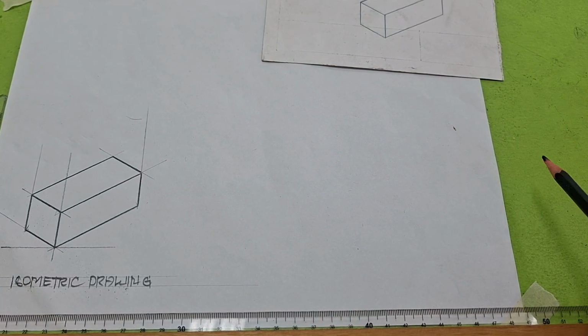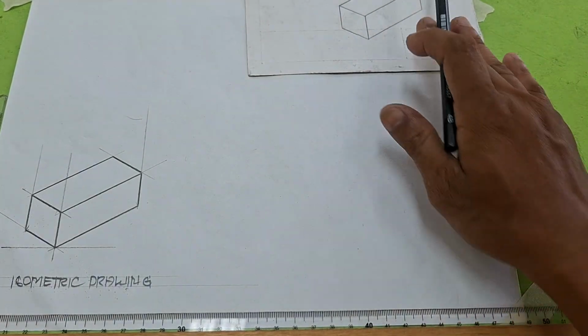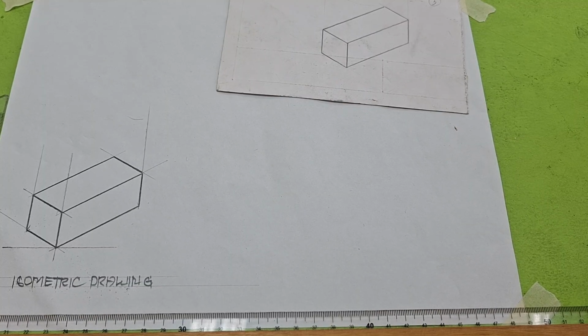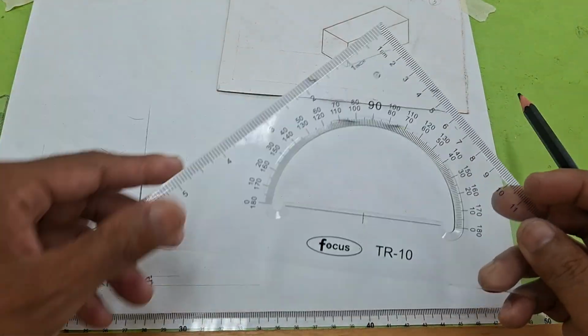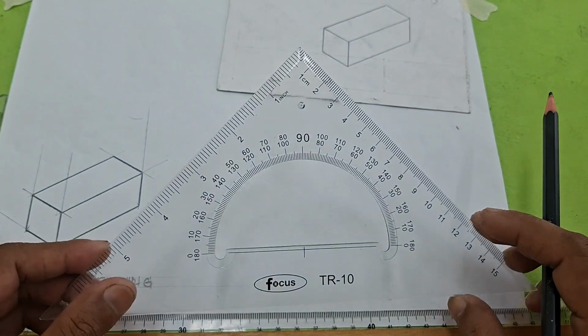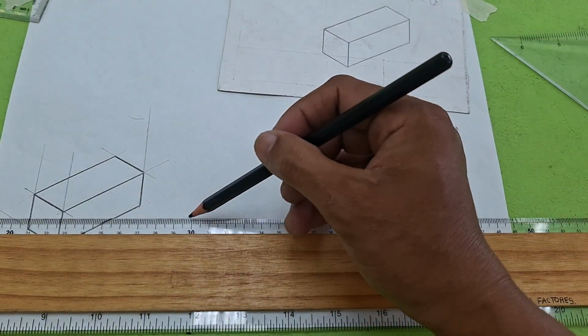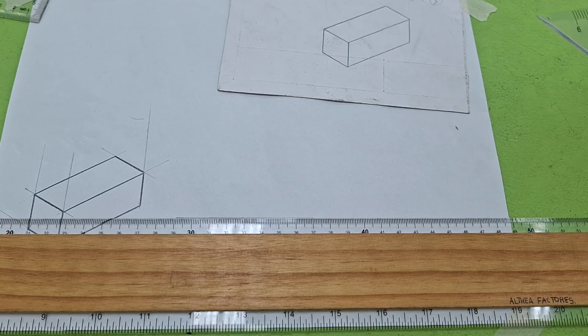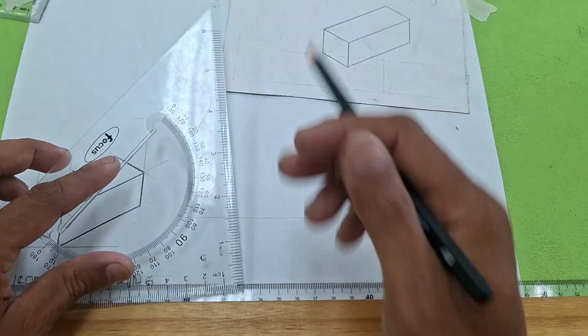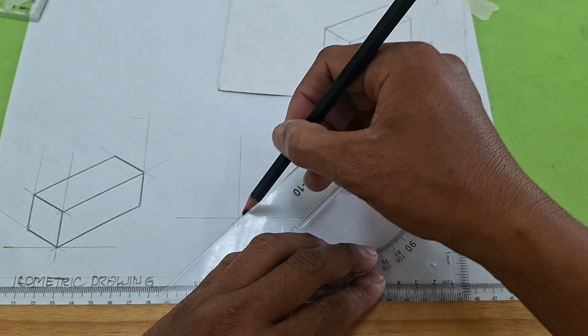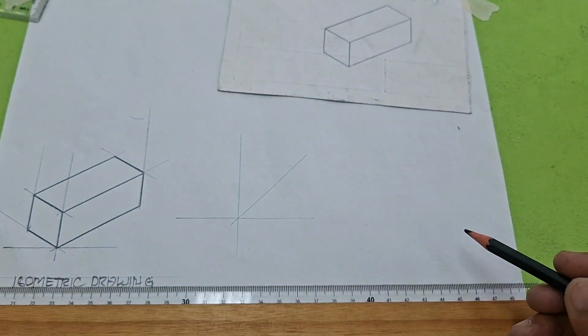Next, how to draw the oblique drawing of this object. So there are two types of oblique drawing, the cabinet and Cavalier. So the first thing that we will do is to use a 45 by 45 triangle for cabinet drawing. So in cabinet drawing, the first step is to draw the axis of projection, the horizontal axis, vertical axis, and your right 45 degrees cross axis.